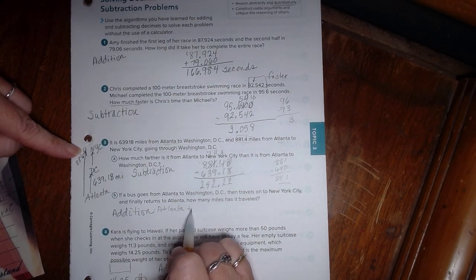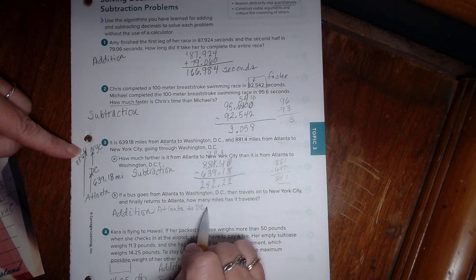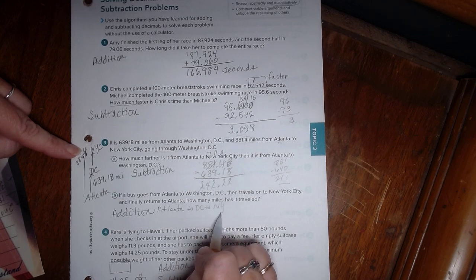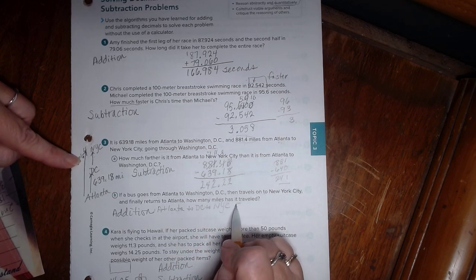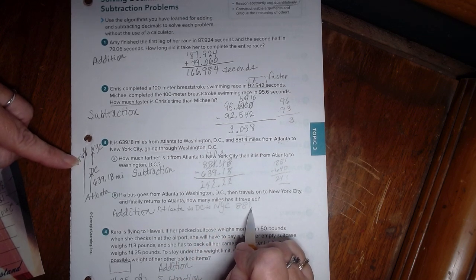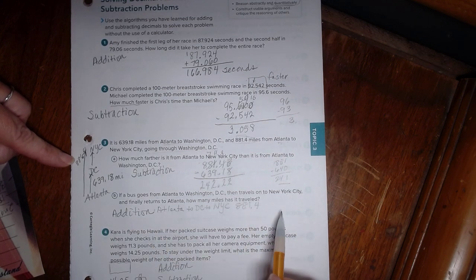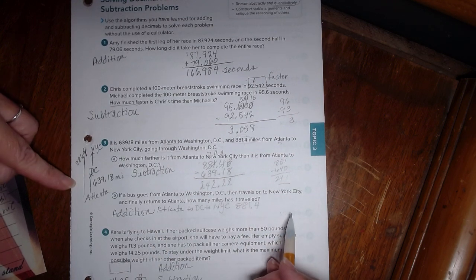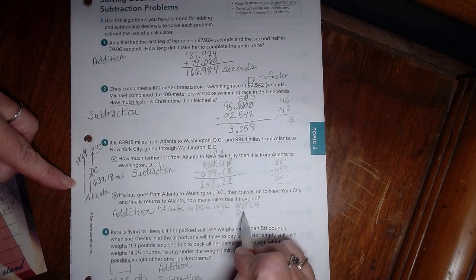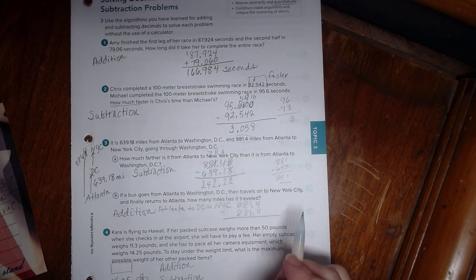Atlanta to D.C. on to New York City is that total, 881.4. And finally returns to Atlanta. So if it turns around and comes back the other way, it's going to be traveling the same distance to get back. So we are just adding that twice.